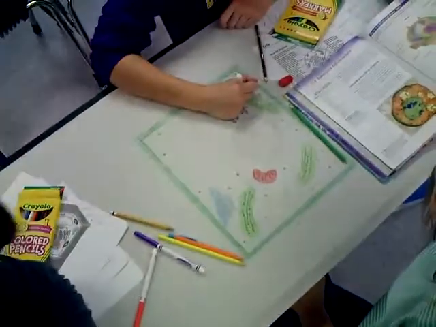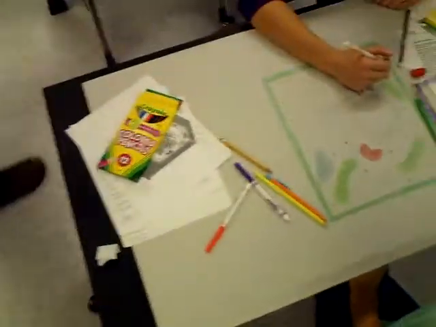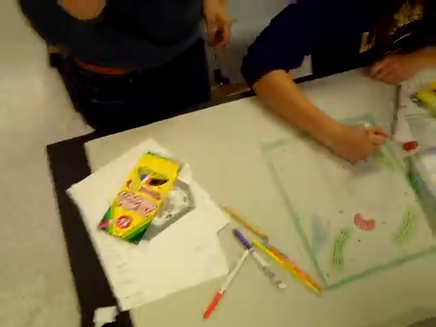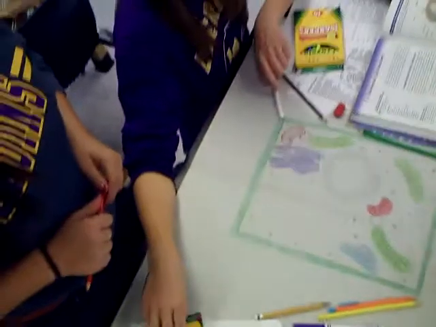So what are you guys doing? I don't know what you were talking about, but I want to see what you're doing. So what are you doing? We're making a cell. Okay, so it's a plant cell.